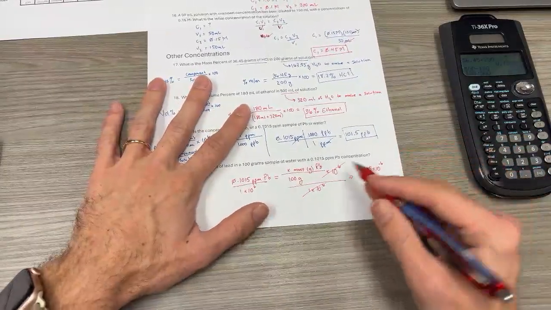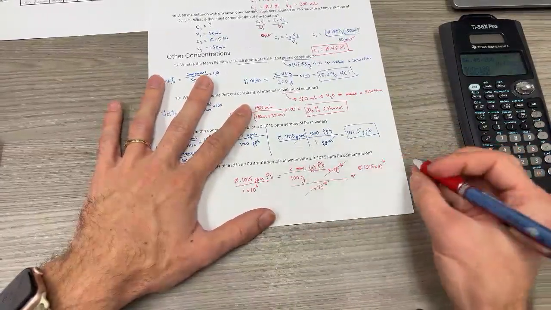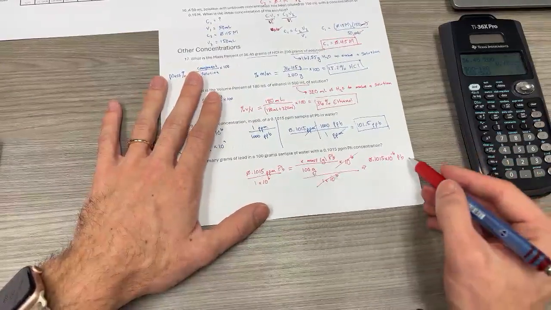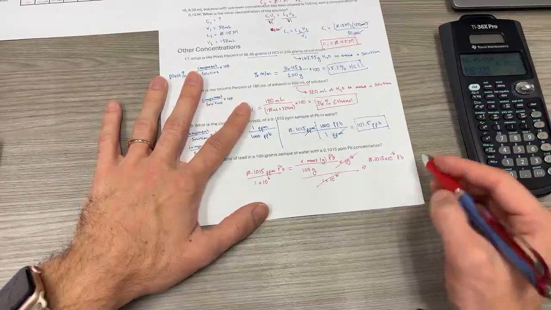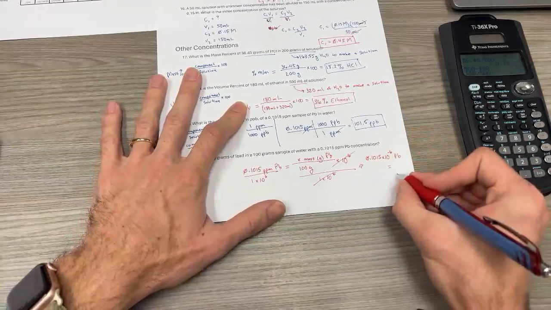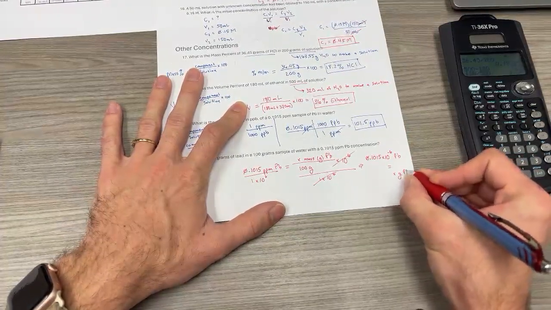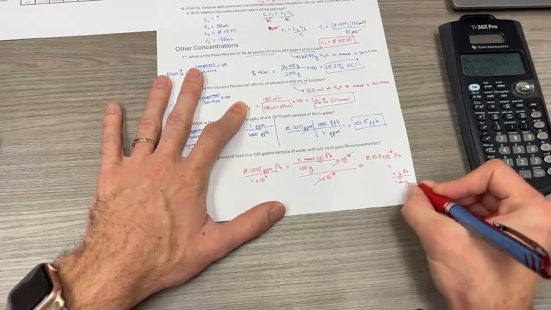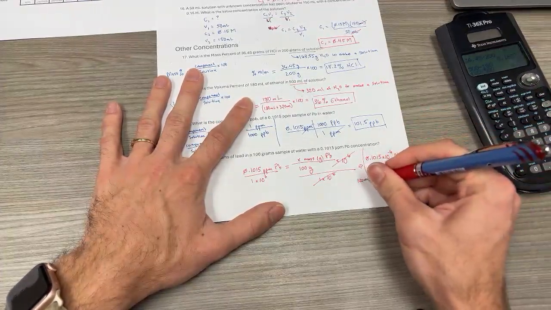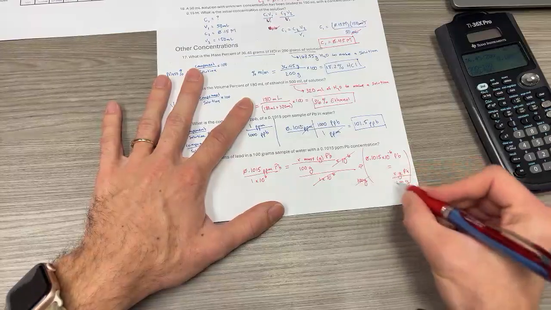Right now, it's actually not ppm anymore because I've divided by 1,000,000. But I don't actually have any unit here, so it looks a little awkward. On the right-hand side, I'm still left with an unknown mass of lead divided by 100 grams, which means now I need to multiply both sides by 100 grams.